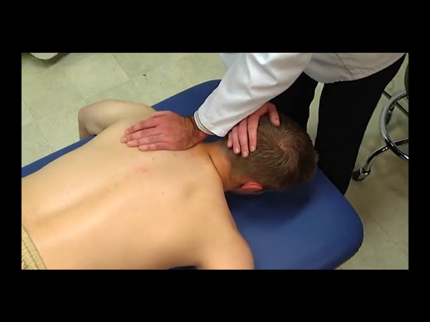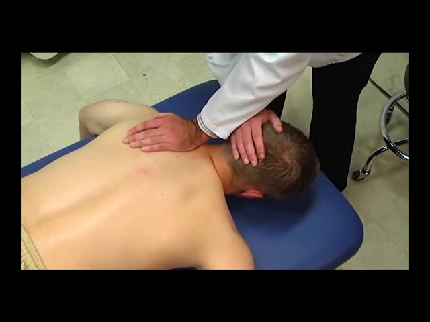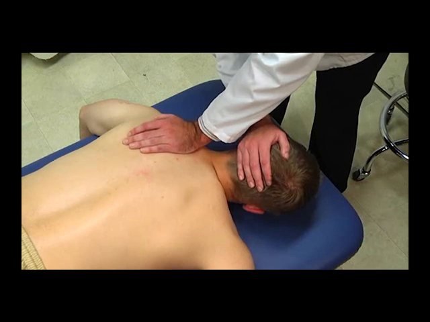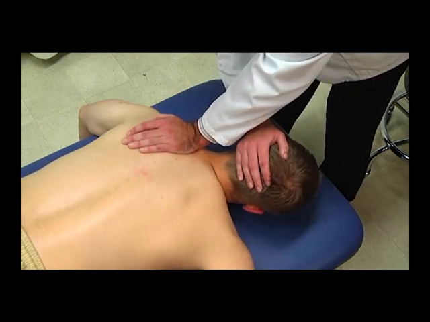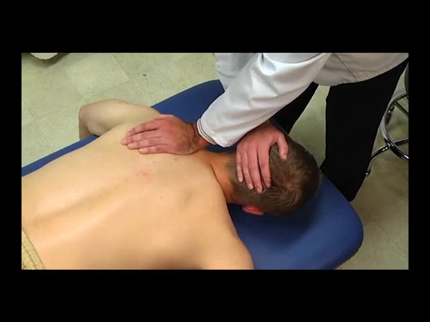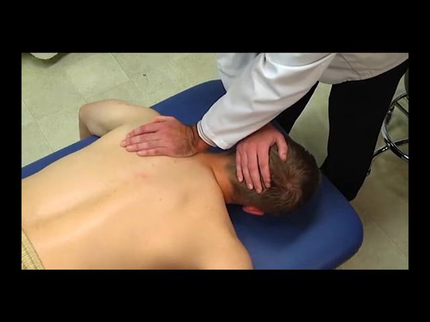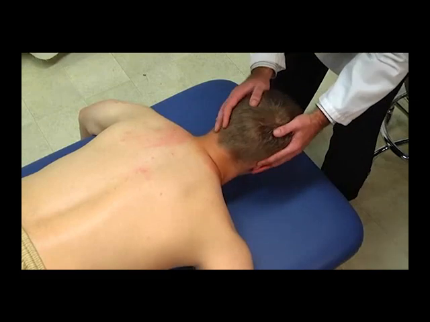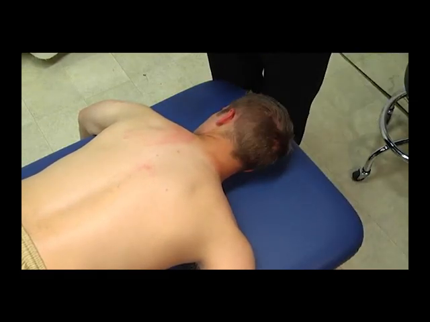Now, with my right hand, I will be contacting the occiput of the patient and providing a rotational direction to the left. Now that I have the tissues distracted, I'll have my patient take a deep breath and exhale. As he exhales, I oppose my hands, and at the end of exhalation, I provide a quick thrust at T2 in an anterior-inferior direction. Then I'll return my patient and retest.